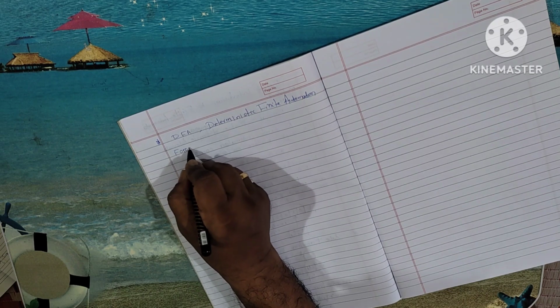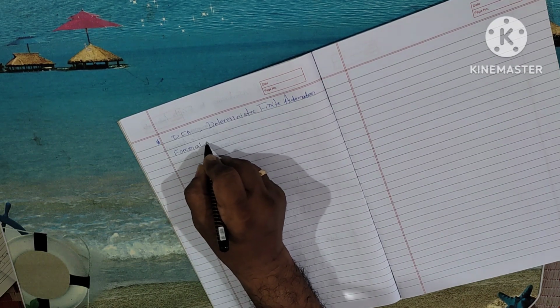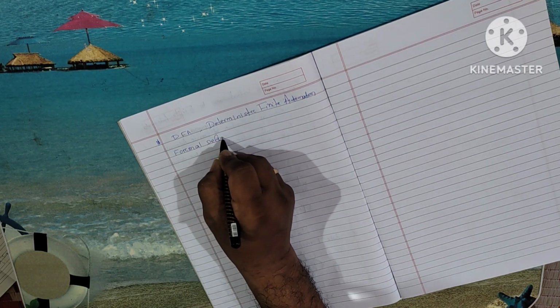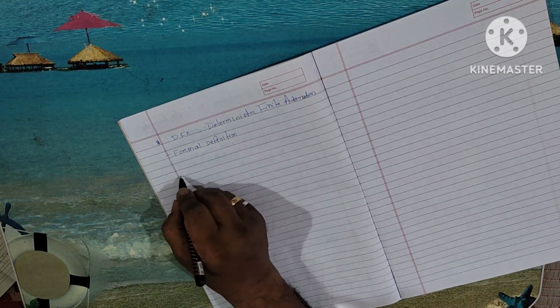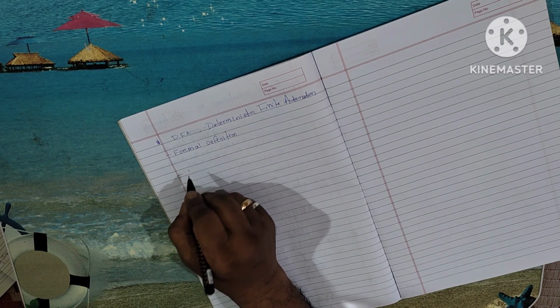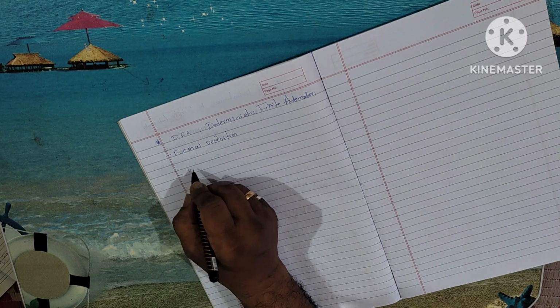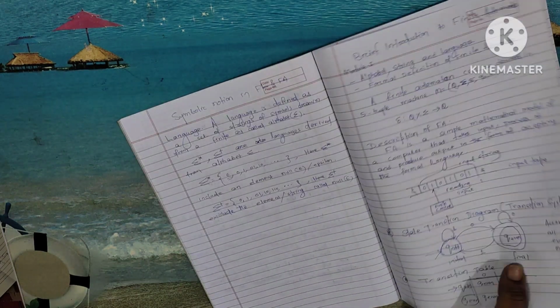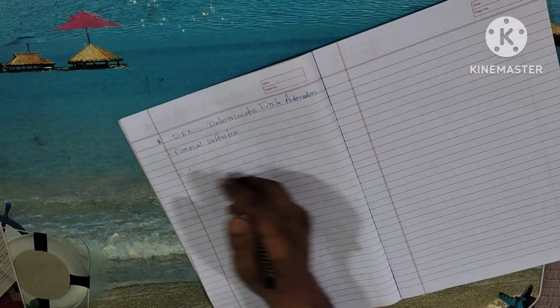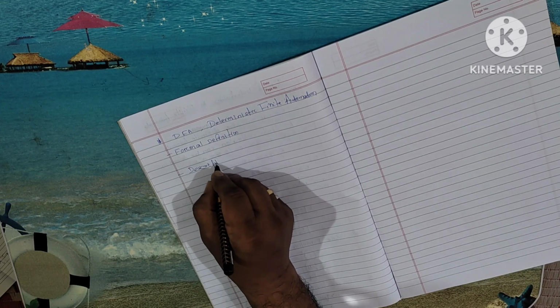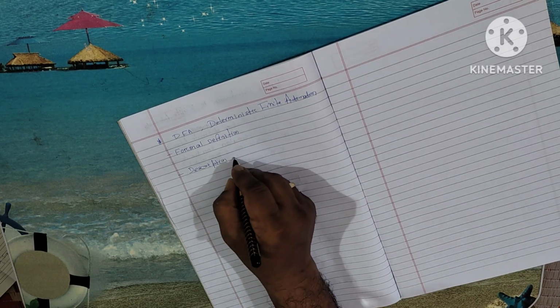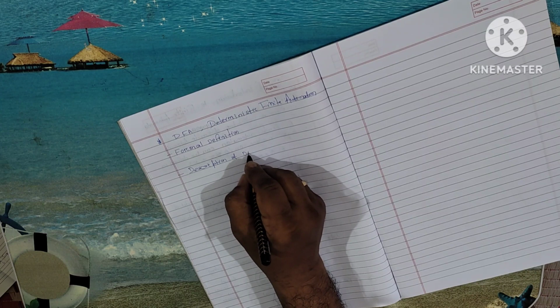We will first see the formal definition, then we will discuss the description of DFA.